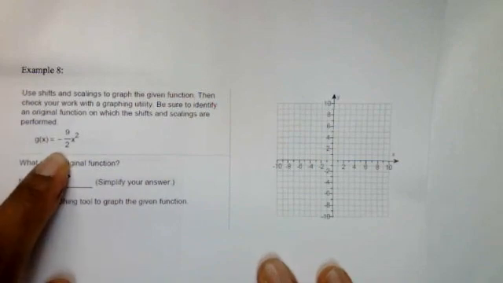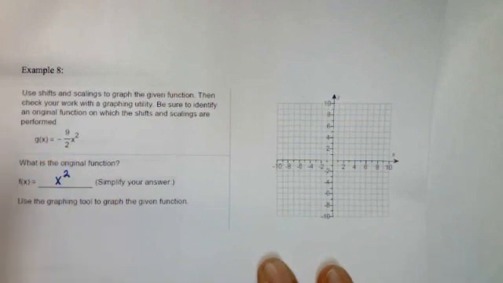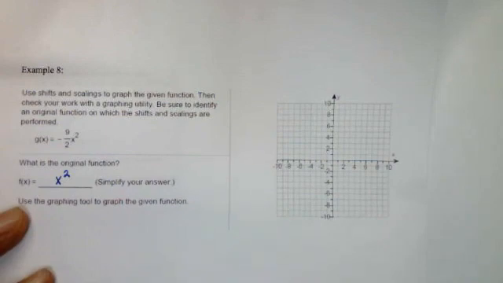Now notice the negative 9/2 in front. That tells me that there is a shrink, which is going to be a horizontal shrink. There's also going to be something called a reflection because of the negative sign that's in front.